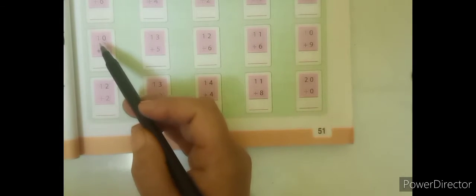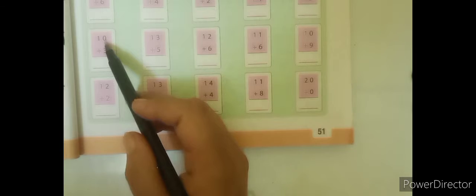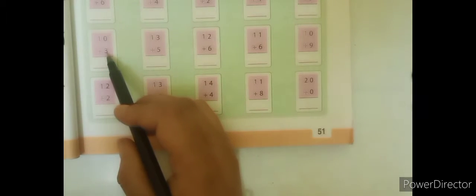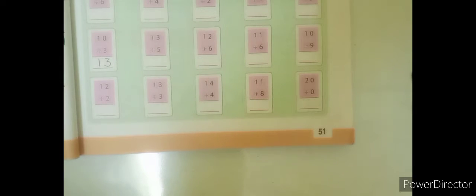Now student, look at these sums. Here are 10 plus 3. Now 10's place 0 and 10's place 3. Okay, now 0 plus 3 is equal to 3 and 1. 10 plus 3 is equal to 13.